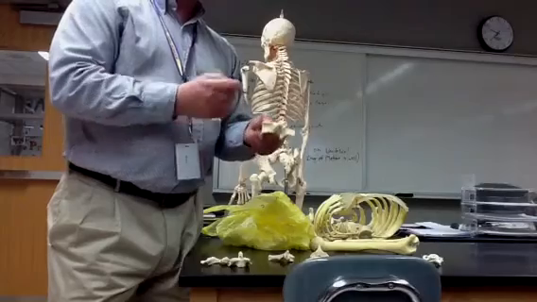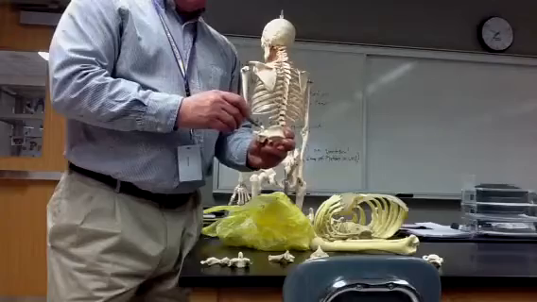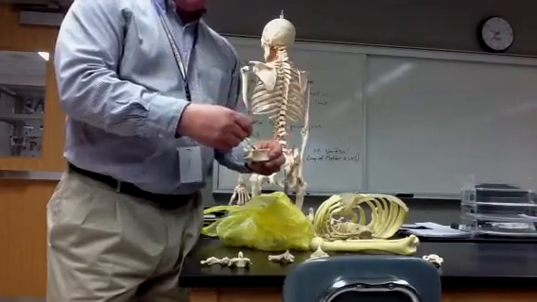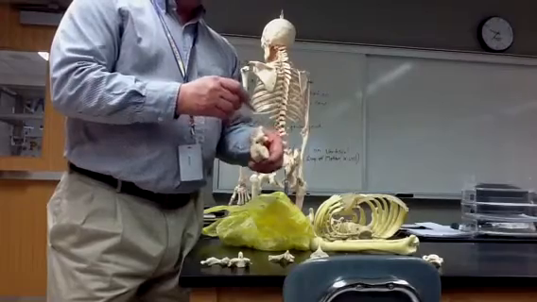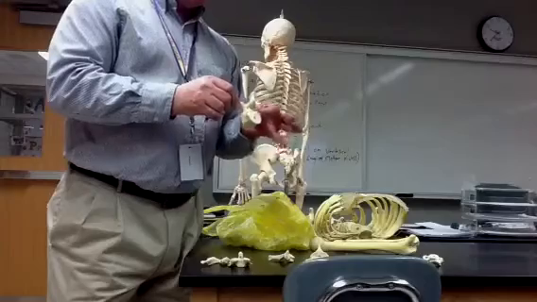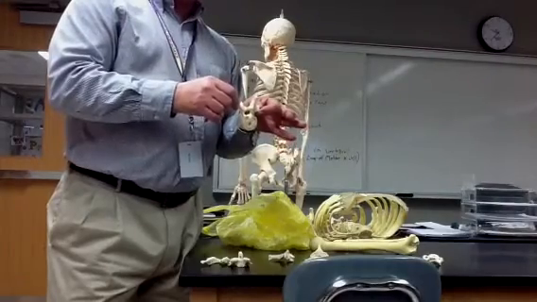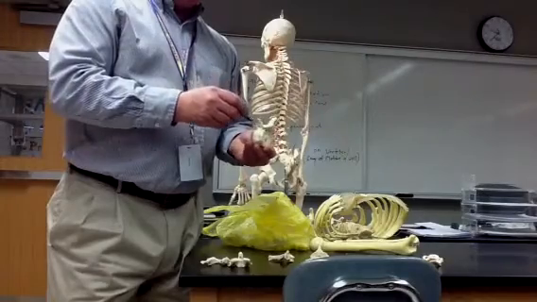Those are the articulating facets. From here to here, these two lead back to that. That's the lamina. This is the spinous process, and then we have the transverse process. Where's the pedicle? The pedicle runs from the body back to here, so it's that little spot right there.